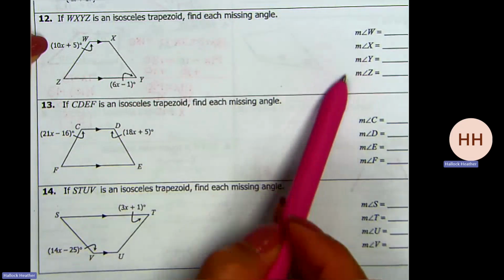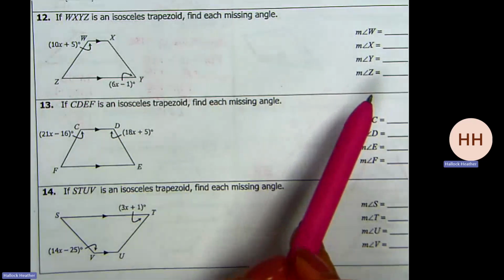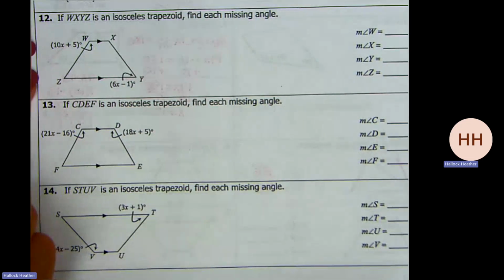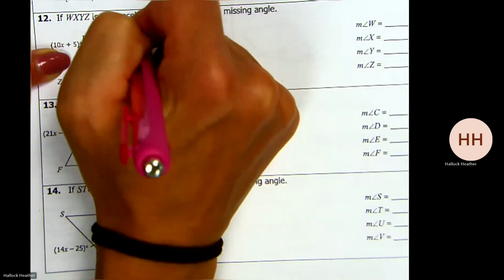So even though all of these questions have 4 missing angles, 2 are going to be the same and 2 are going to be the same, because isosceles trapezoids have top angles that are congruent and bottom angles that are congruent. So for number 12, 10x plus 5 is the same as the other top angle. So if this is 10x plus 5, I can also put 10x plus 5 right here.